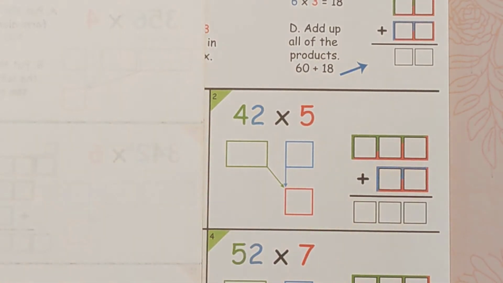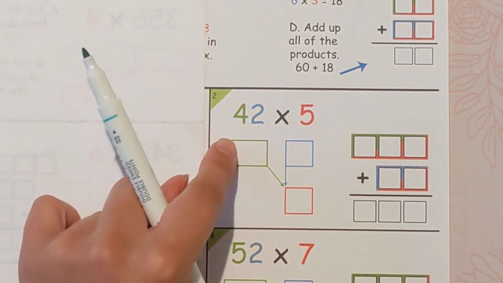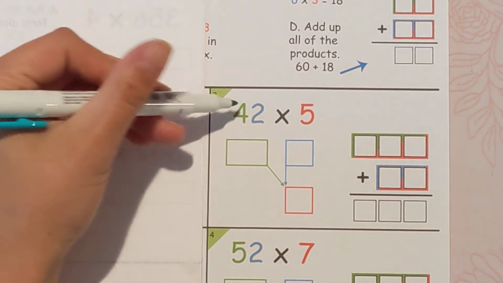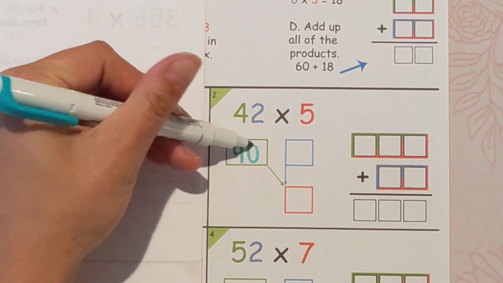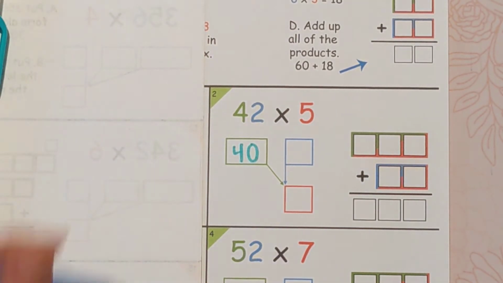because 42 times 5 is kind of hard, but if you can do 40 times 5 and then 2 times 5, that's a lot easier. So we're going to start by taking this number, 42, and we're going to split it into expanded form. So the 4 is really a 40, and the colors should match here. So you got the green 4 in the green box, so it kind of helps you keep track.